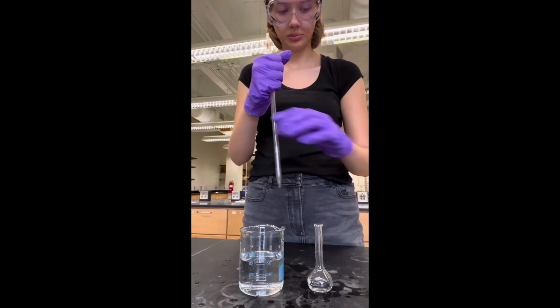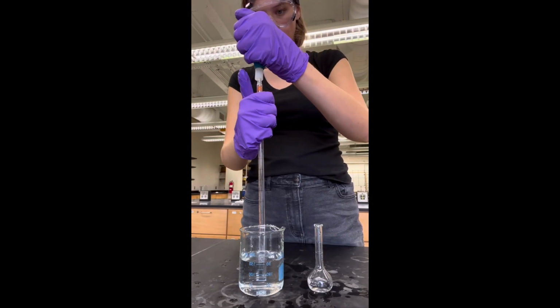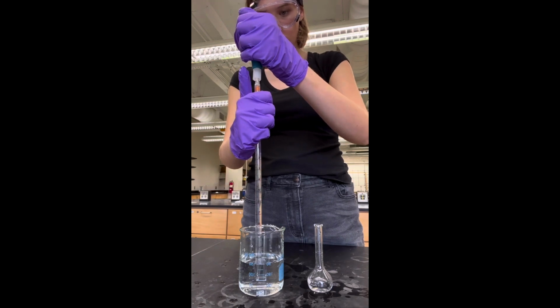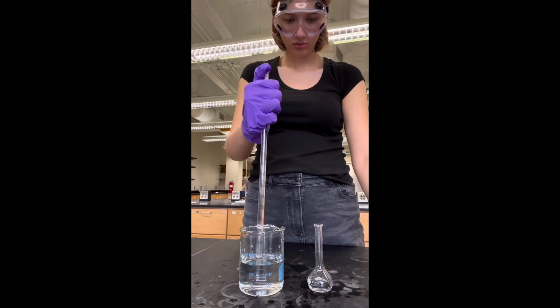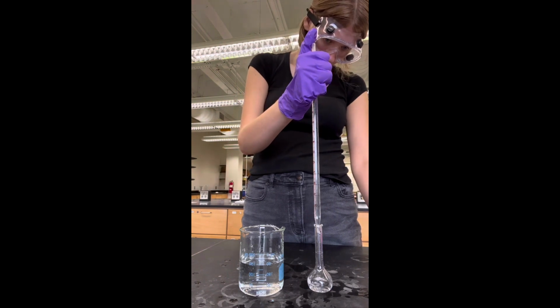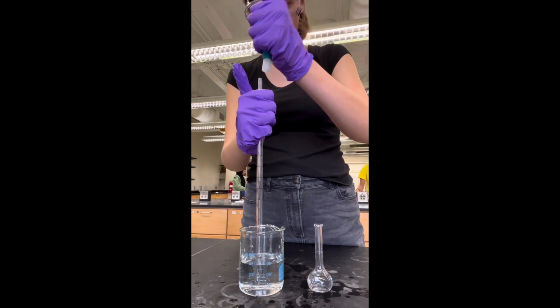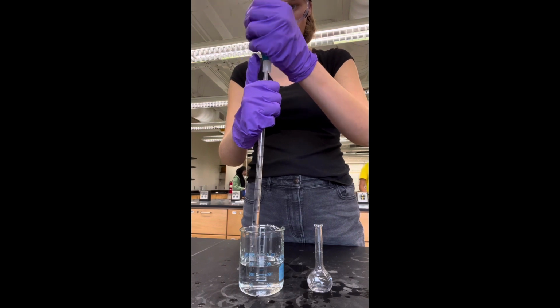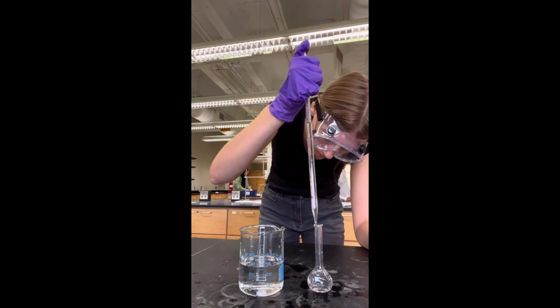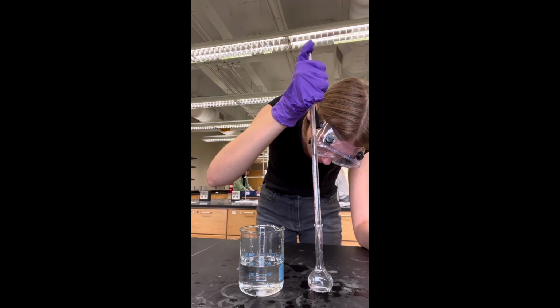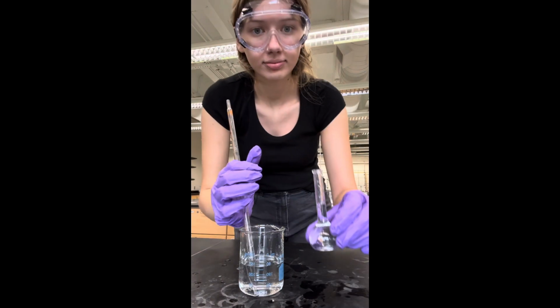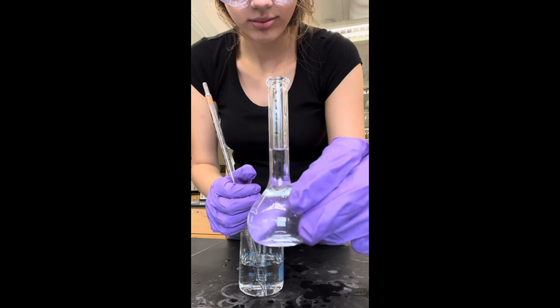So we're almost done. As you can see, I'm further diluting the already diluted stock solution in the flask. A stock solution is a concentrated solution of a known concentration that will be used for diluting. The diluted solution is a solution where water has been added to a certain amount of the stock solution in order to decrease the concentration and therefore dilute the stock solution. The dilution equation is M1V1 equals M2V2. M1 and V1 represent the molarity and volume of the initial concentrated solution, and M2 and V2 represent the molarity and volume of the final diluted solution.